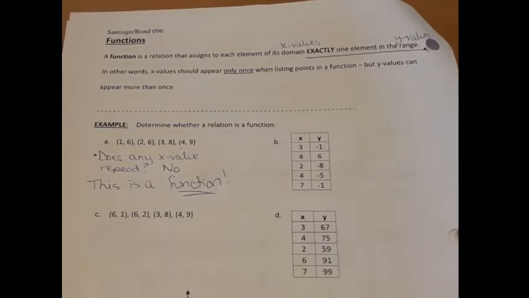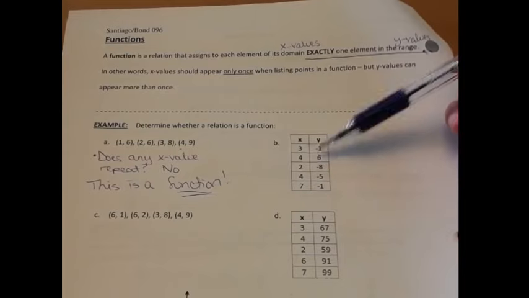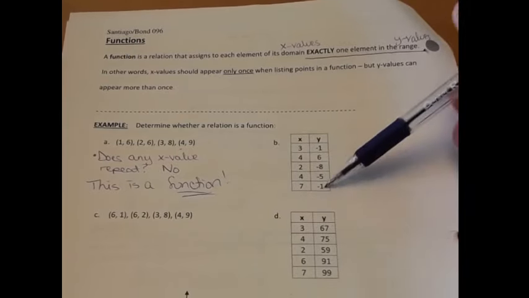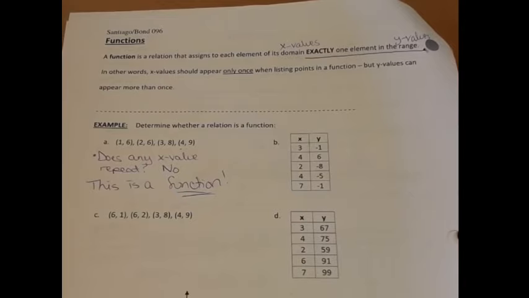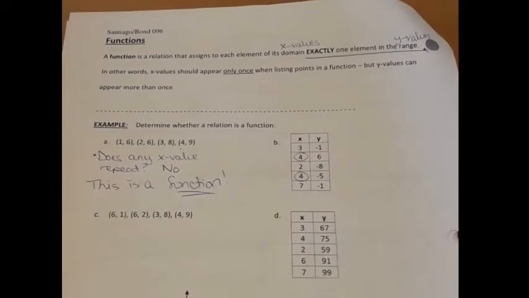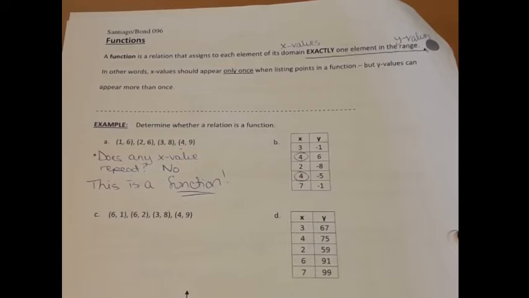Take a look at B. We have our ordered pairs 3, -1, 4, 6, 2, -8, 4, -5, 7, -1. I hope you notice right off the bat that our x value of 4 happens to be connected to both 6 and -5.